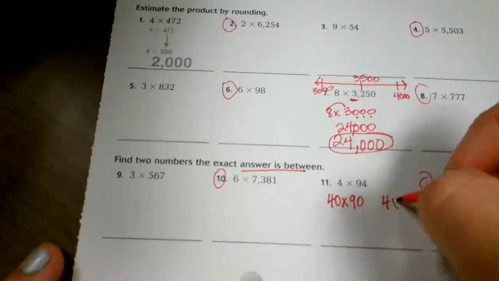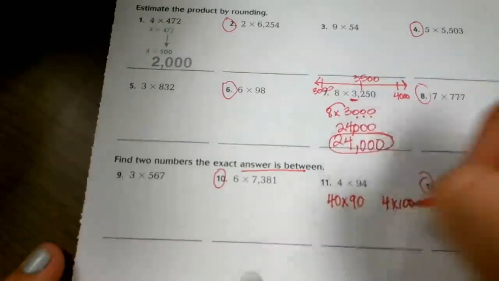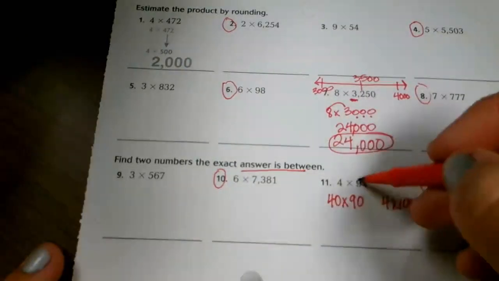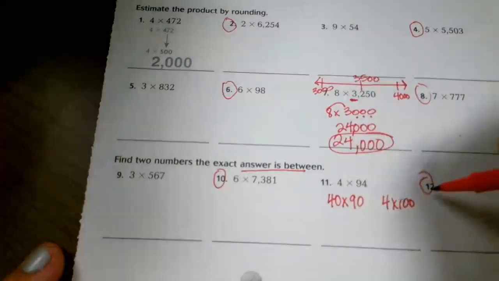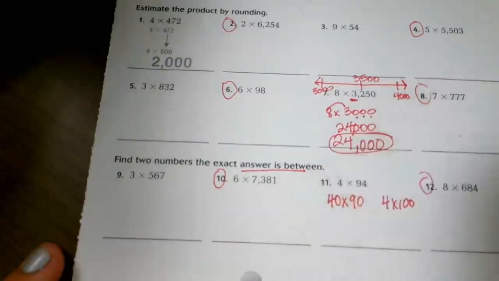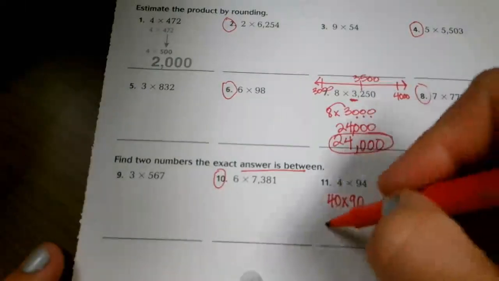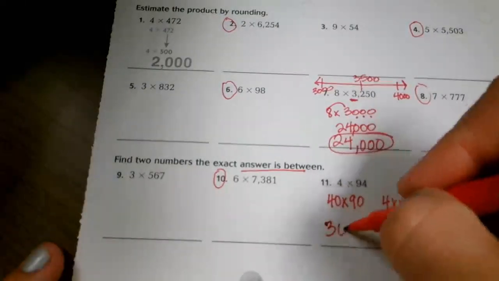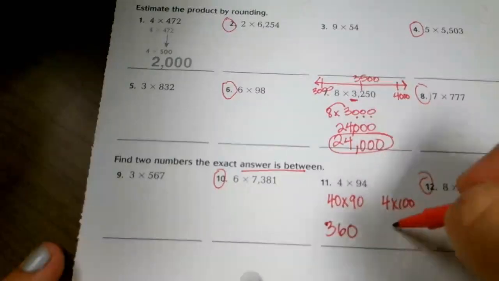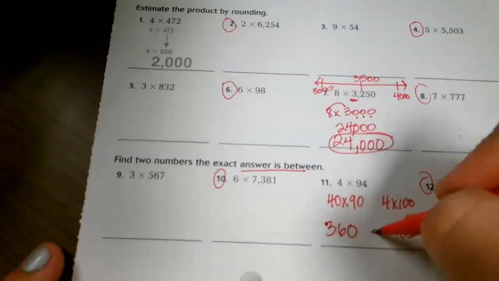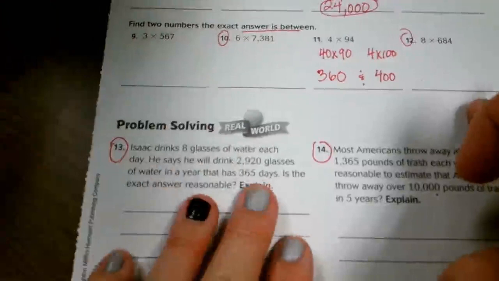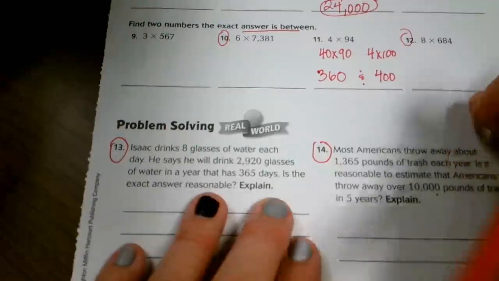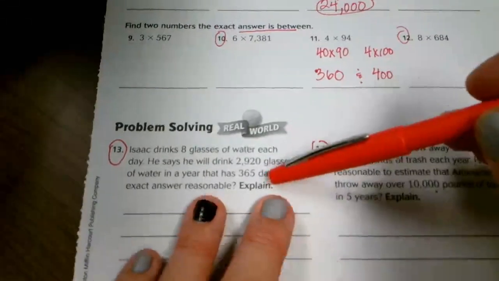When it gets down here, I want to show you an example. It talks about the answer is between. You're going to do 4 times 90. Then you're going to do 4 times 100. And you're going to have 2 answers, because what we did was we rounded up and we rounded down. You're going to have 2 answers so that you can get what it's between. So in this particular situation, 4 times 9 is 36, so it's 360. 4 times 100 is 400. So I would say my answer is between 360 and 400.